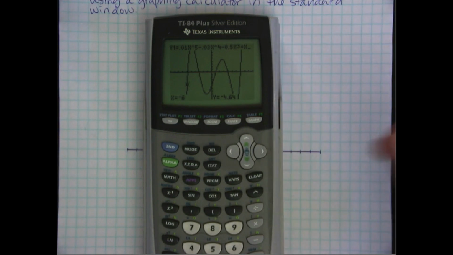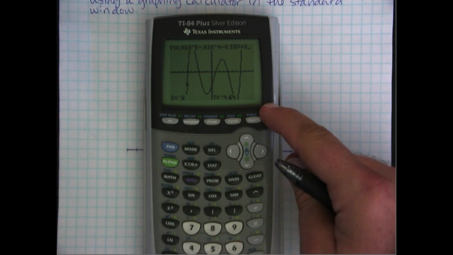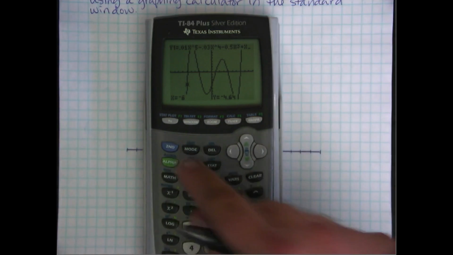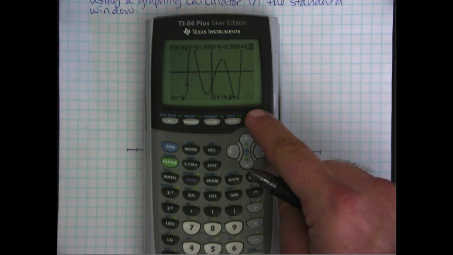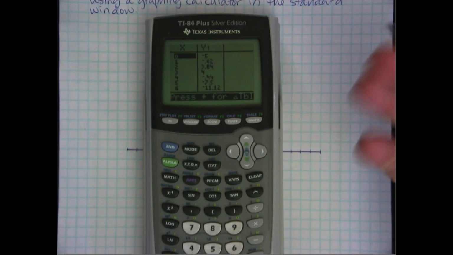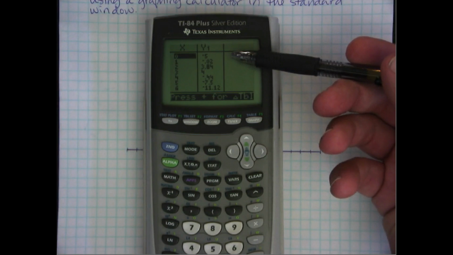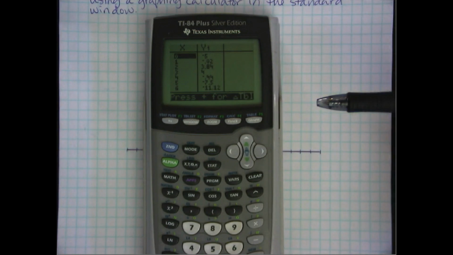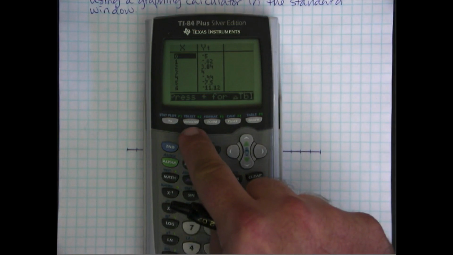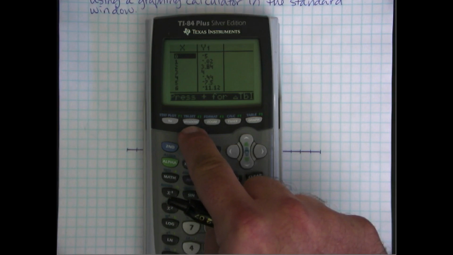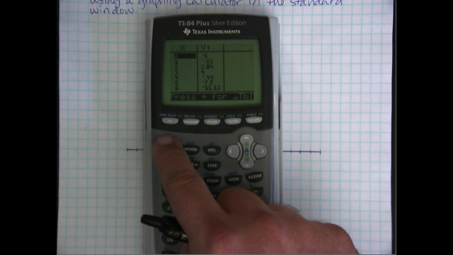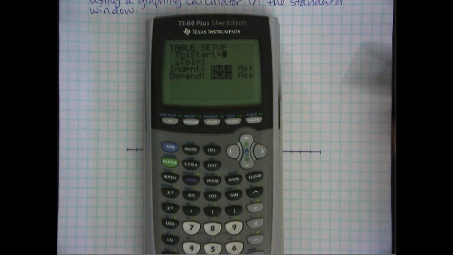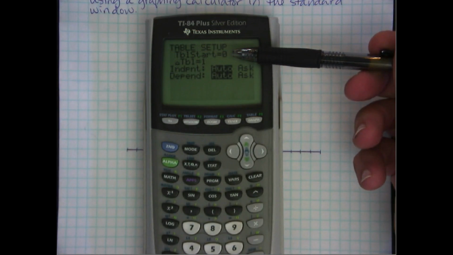A simpler way to do that would be to check the table. Notice table right here above the graph. So I hit second and table, but that's not where I want to start. And that's not really the increments that I'm going to want for an accurate graph anyway, but I'll get to that. So I can change that in the table set screen, and that's above window. So I'll hit second and table set, and it shows where I want it to start.